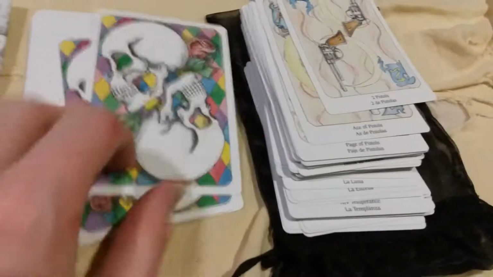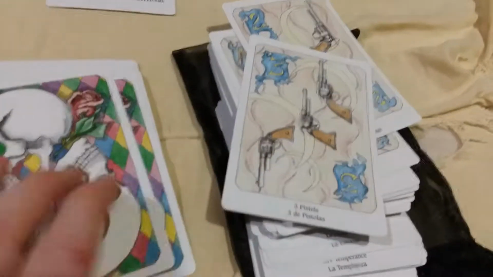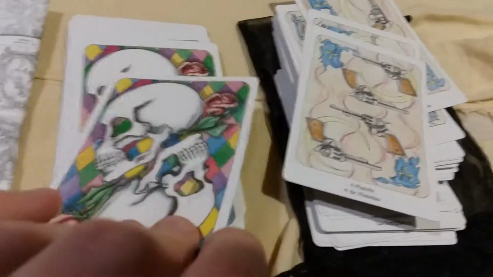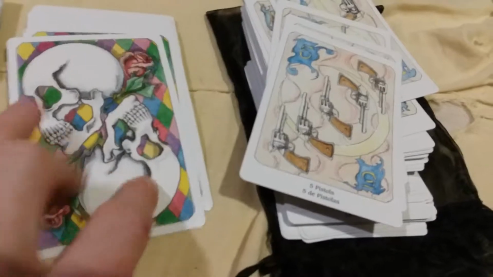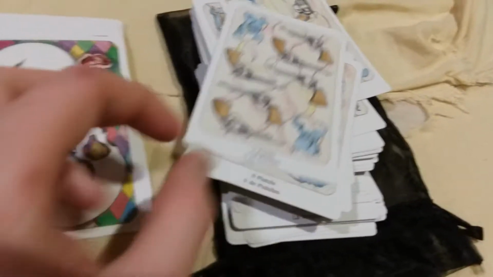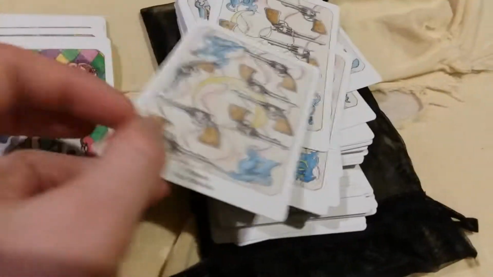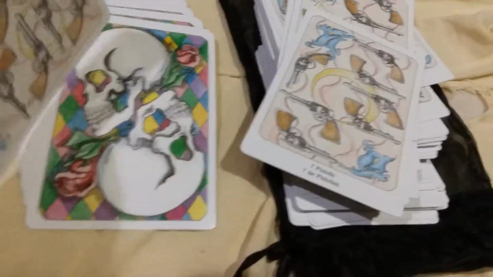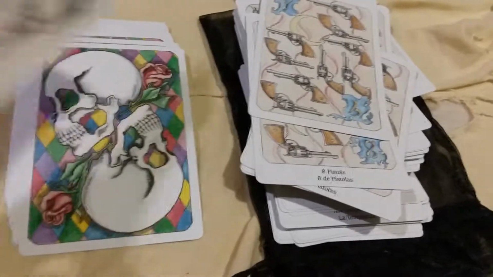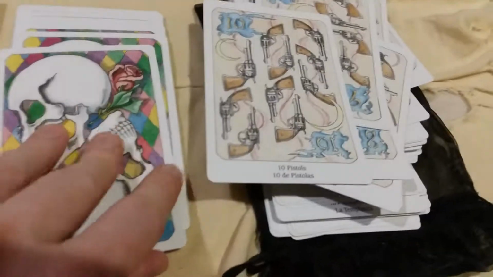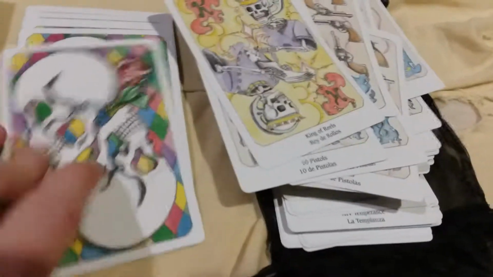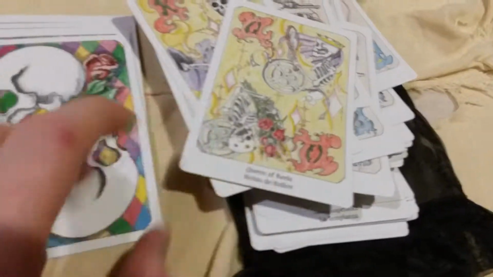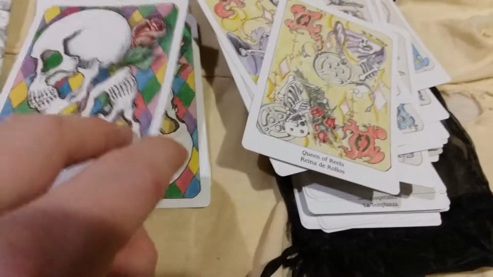The messages continue to connect to 20, Judgment reversed. 19, the Sun reversed. 18, the Moon reversed. 17, the Star. 16, the Tower. 15, the Devil reversed. 14, Temperance reversed. Ace of Pistols. 2 of Pistols. 5, the Hierophant reversed.